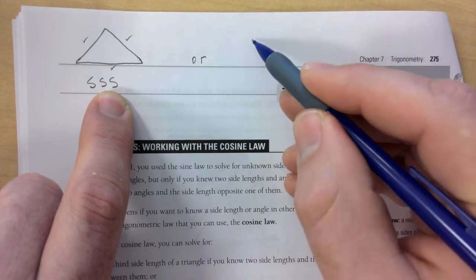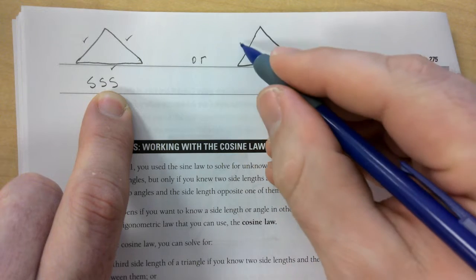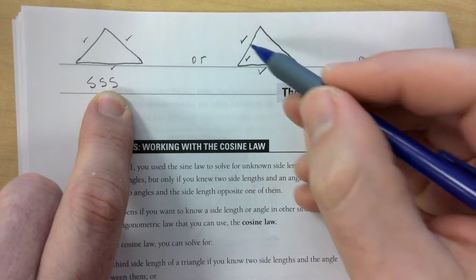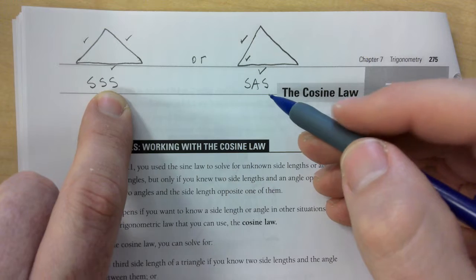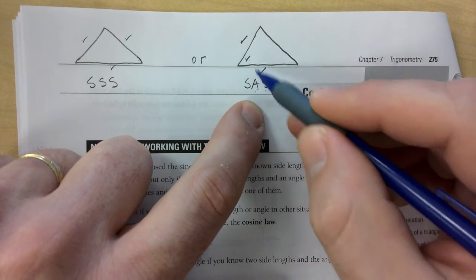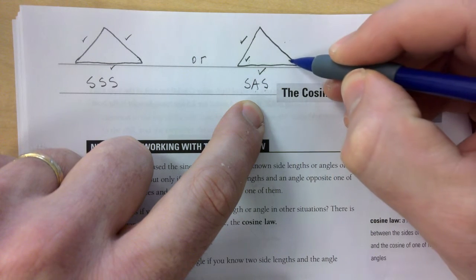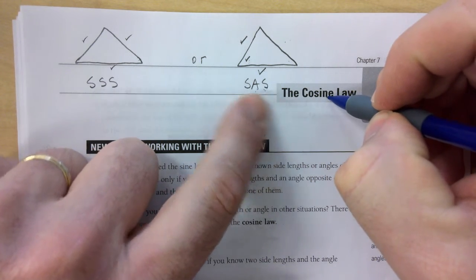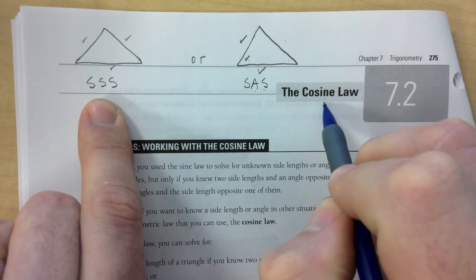Or this other scenario, if you have a triangle like this, you will be given a side, the angle in between, and another side. So SAS. If you notice that you have two sides and the angle in between, it could be anywhere, you should be thinking cosine law. Or if all three sides are given, you should be thinking cosine law, right?